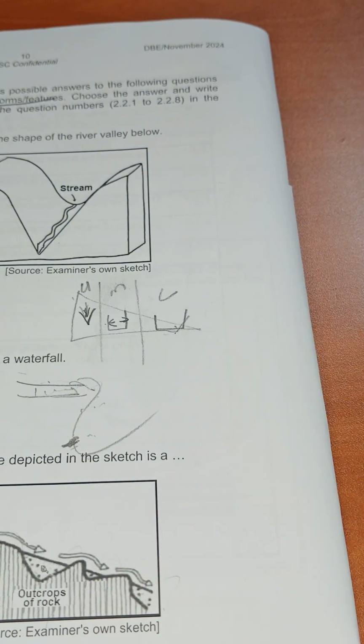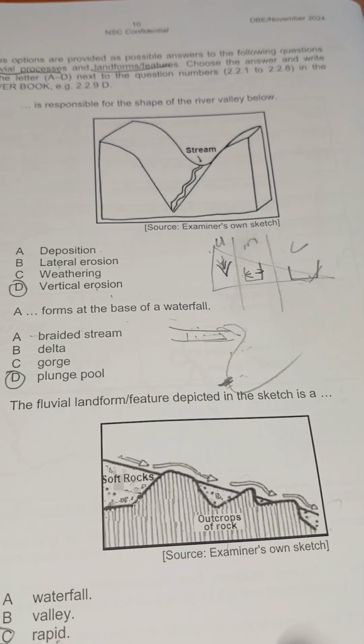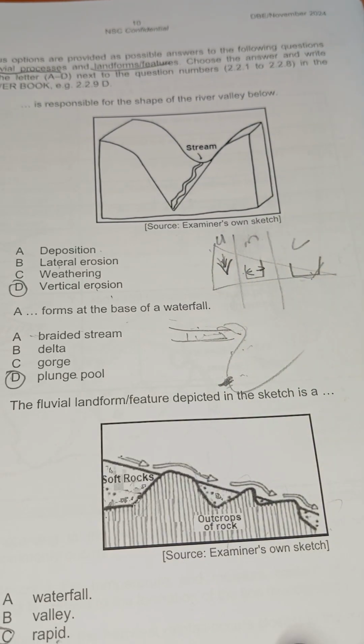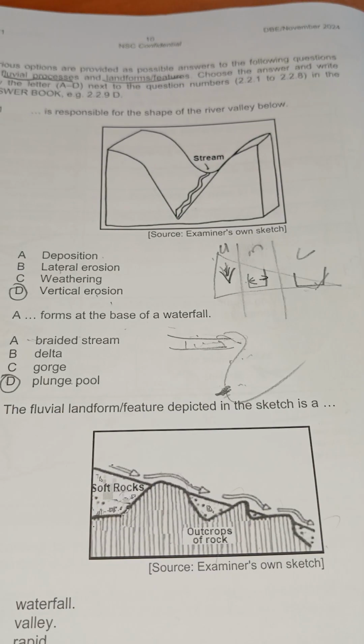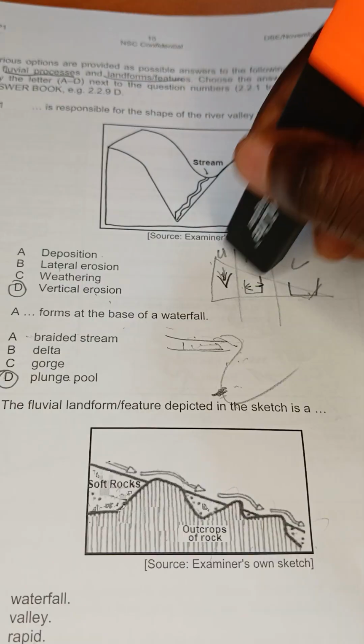As a result of that, we have got meanders, we have got oxbow lakes, we can also have a braided stream. Then in the lower course, we have got your delta, your floodplain. These are some of the landforms that you have. So you need to know the landforms that you have in each and every course of the river, the upper, middle, and the lower course.